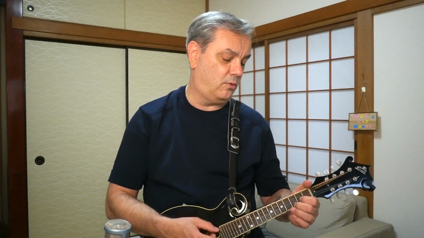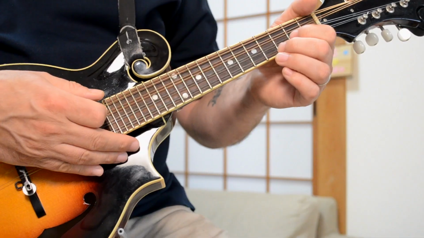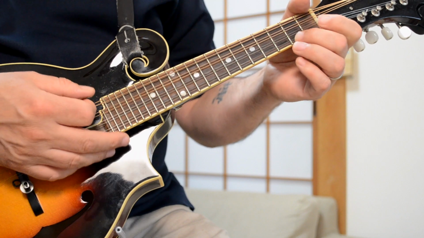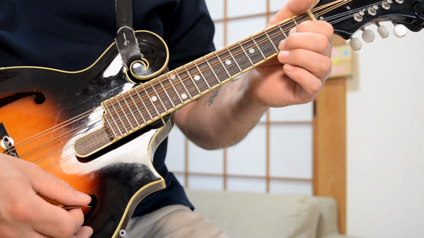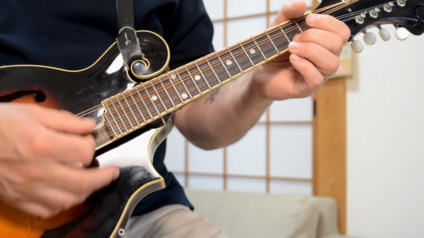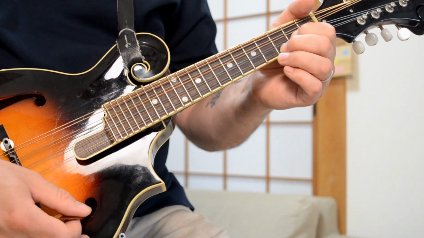1, 2, 3, 4, 1, 2, 3, 4, 1, 2, 3, 4, 1, 2, 3, 4. Well, except for the last one where you hit that last note on the G. So it's just G chord, and then to the D chord, back to the G chord, and the C chord, D chord, G chord. Okay, those are the verse chords for this song.